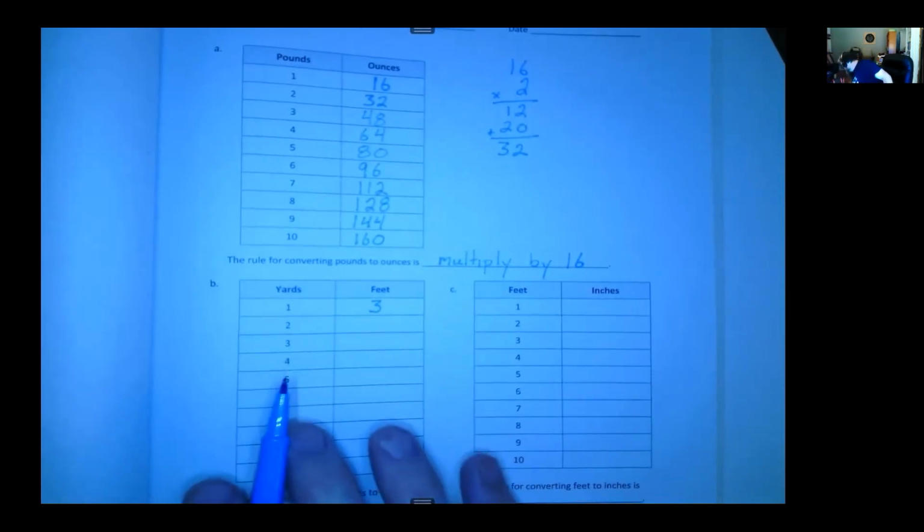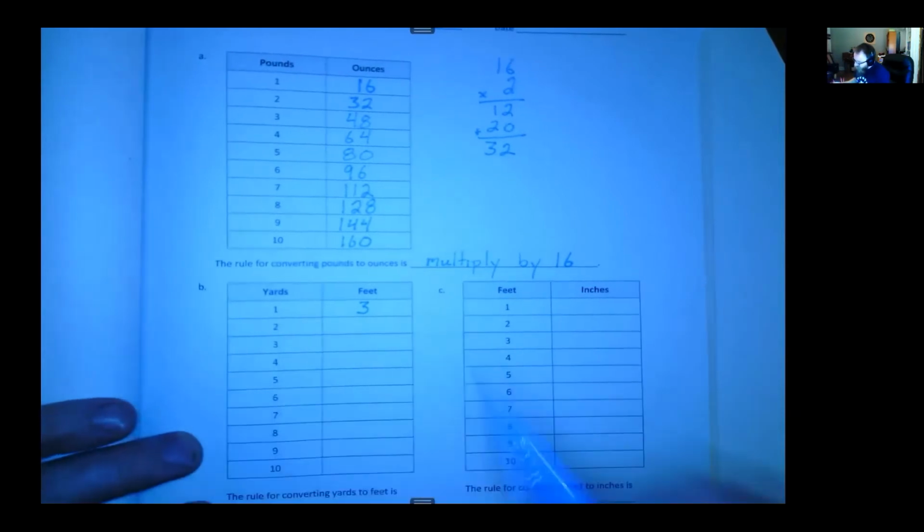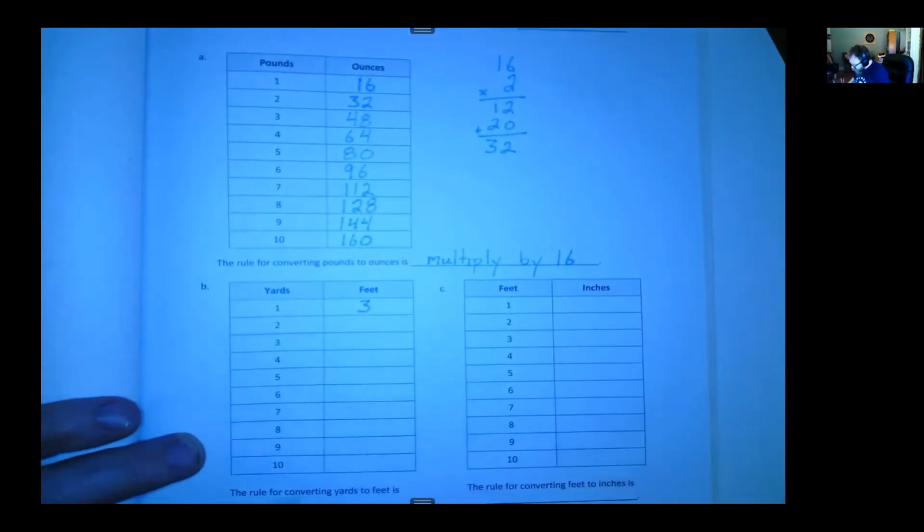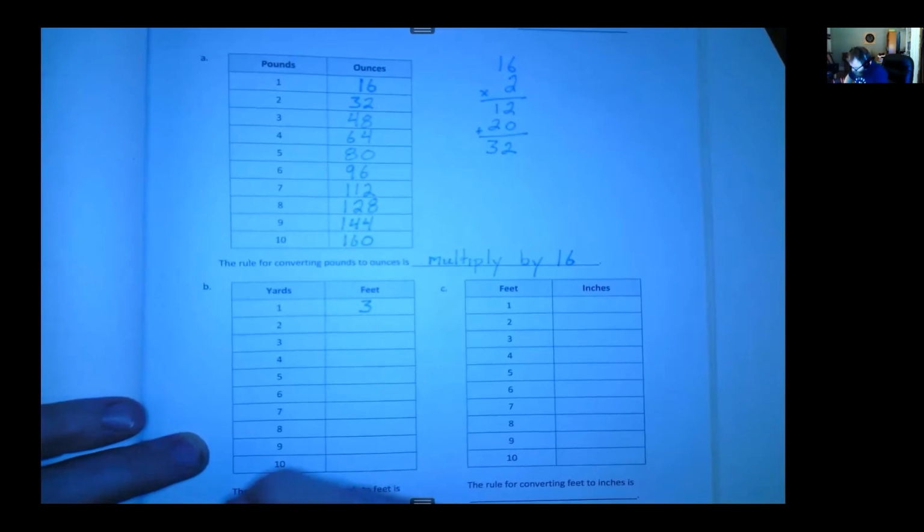The rule for converting yards to feet is, well, if 1 yard has 3 feet, then to convert yards to feet, we need to multiply by 3, the number of yards times 3. So the rule for converting yards to feet is multiply by 3. And you can follow that rule to fill in this chart, yards to feet. 2 times 3, 6. 3 times 3 is 9.